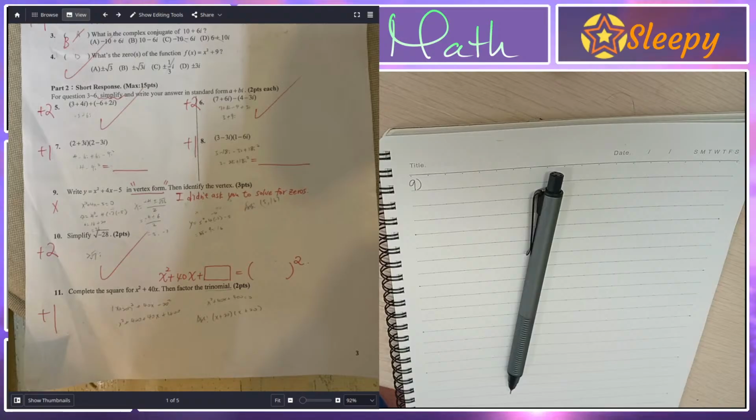Vertex form is a way to express a quadratic function, where h and k is the vertex of the parabola. This form makes it easy to identify the vertex.